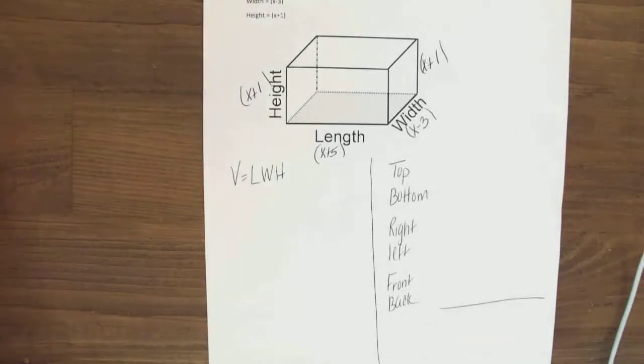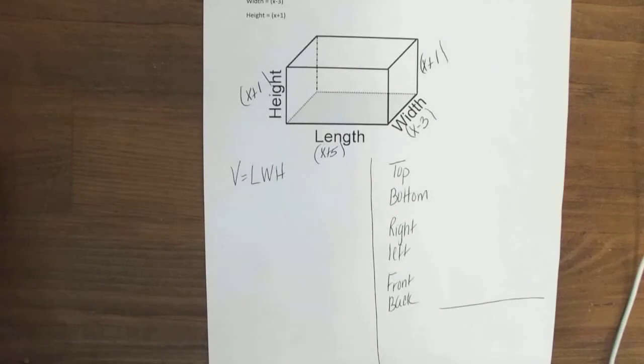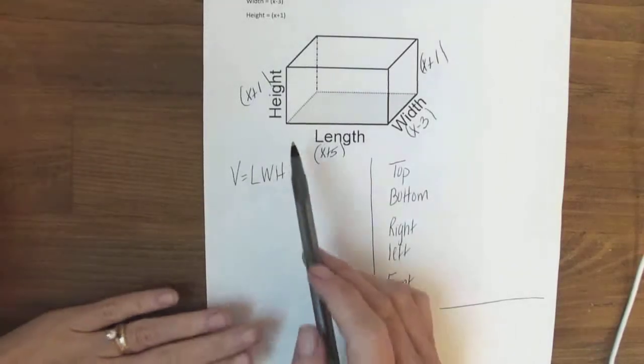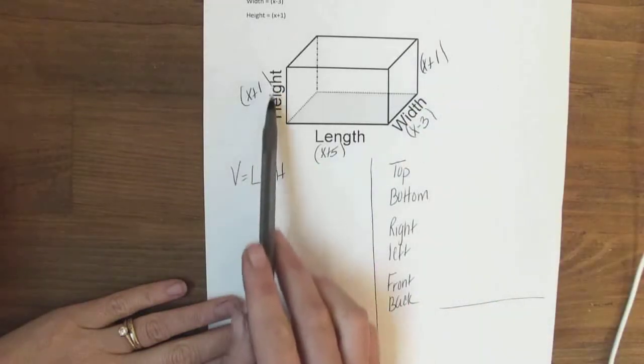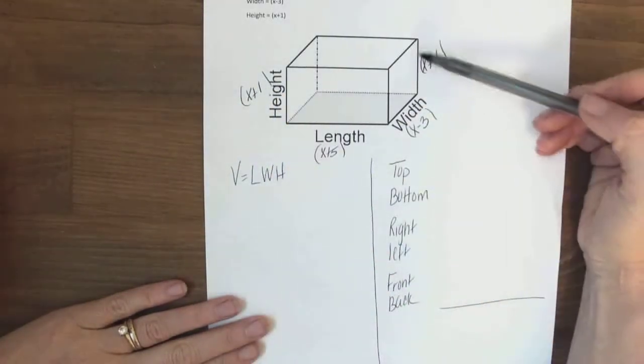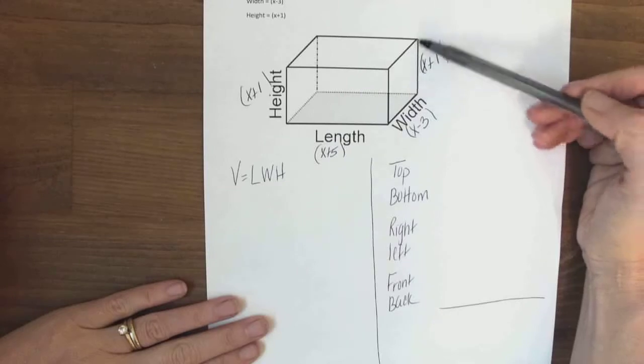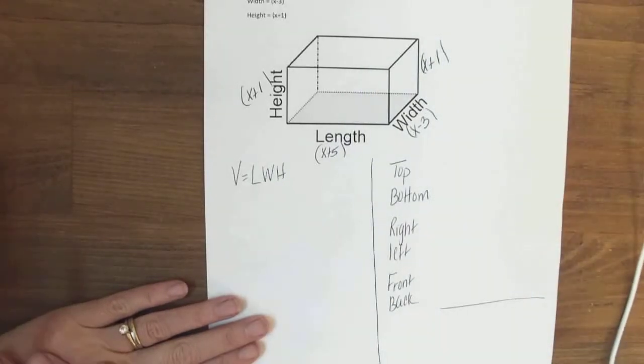Okay, this video is going to show us how to do warm-up number 6, which is calculate the volume and surface area of the rectangular prism below. Length is x plus 5, the width is labeled as x minus 3, and the height is labeled as x plus 1. I wrote the height over here as well. I know that's the height, so I can put it at all the different spots if I wanted to.